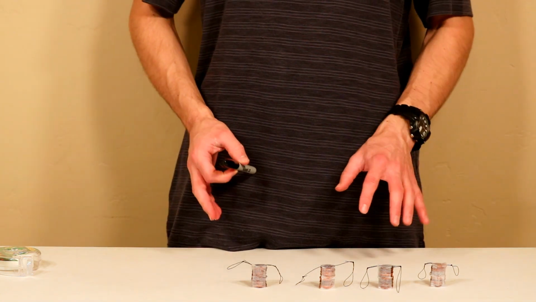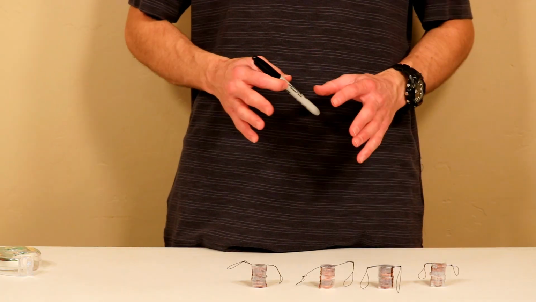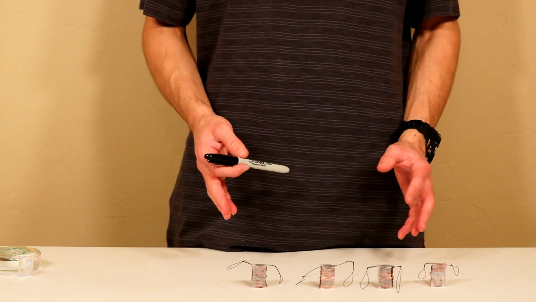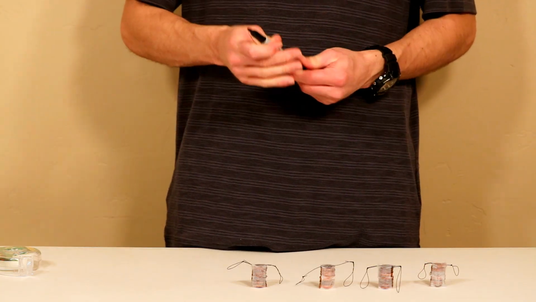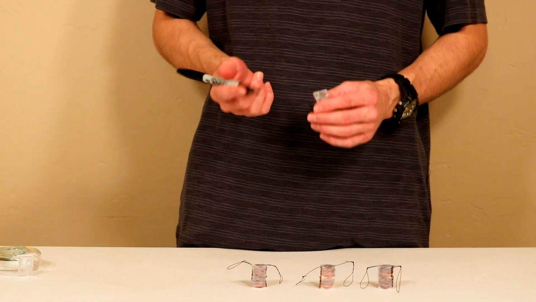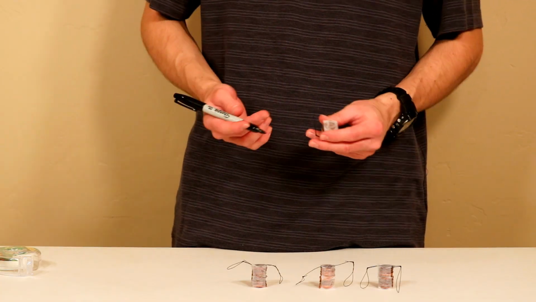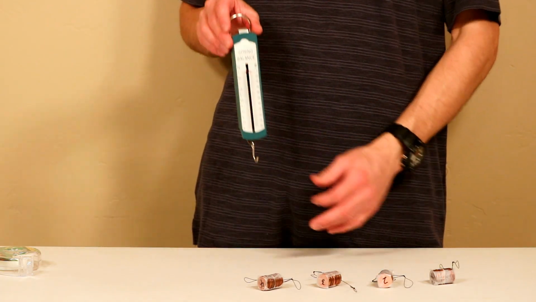The last thing we need to do with the penny groups is label them, and the reason for this is we need to know which one is which if the weights are a little bit different, so this will be the order that we use them in. And I'm just going to use a Sharpie for this. You can label them however you want. I'm just going to write on the tape on the bottom of each one, so I'll just label them 1, 2, 3, and 4.